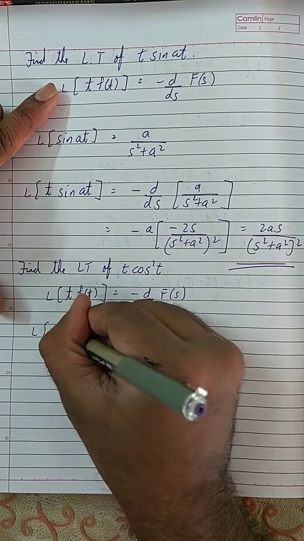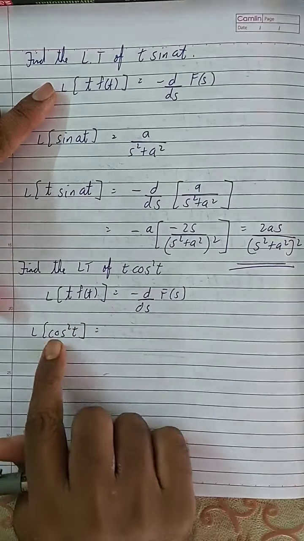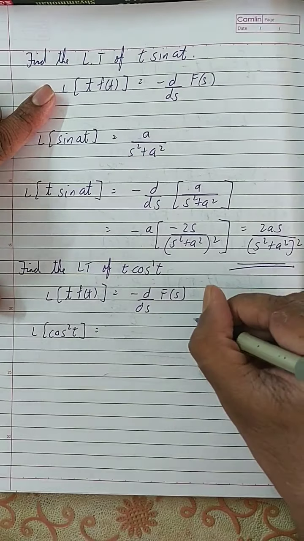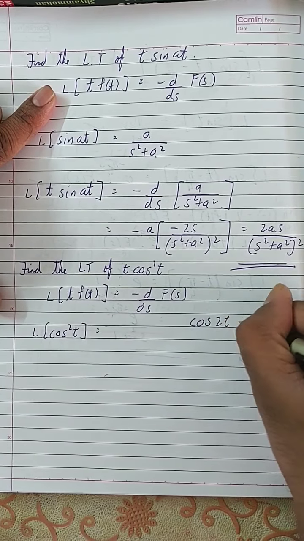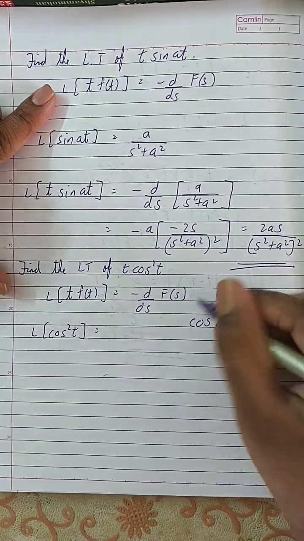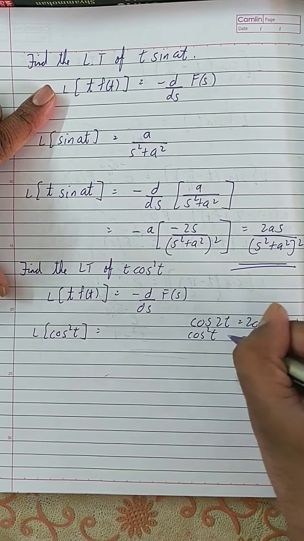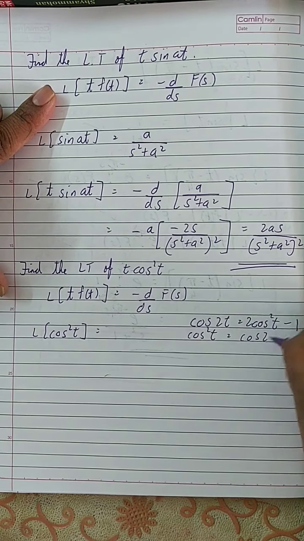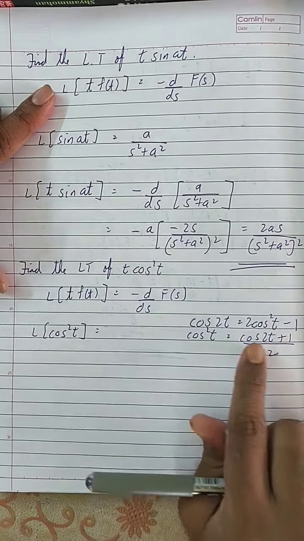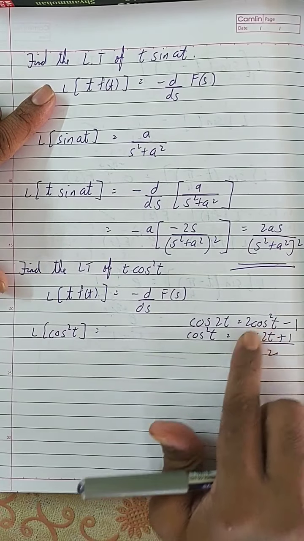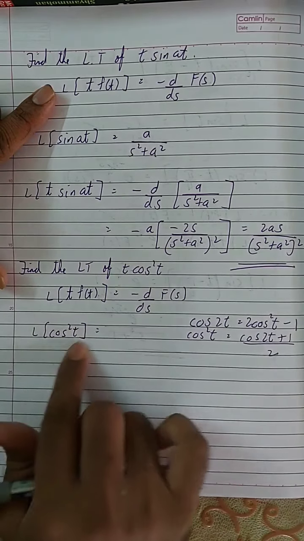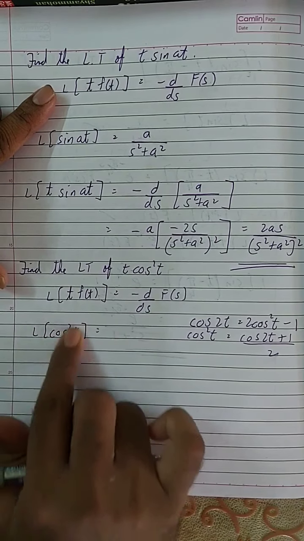So the Laplace transform of cos square t, there is no direct formula for cos square t, right? But I do know that cos 2t is equal to 2 cos square t minus 1. So therefore I can say that cos square t is equal to (cos 2t plus 1) by 2, which I can substitute over here. The reason is that I know the Laplace transform of these terms. We don't know the Laplace transform of cos square t directly.